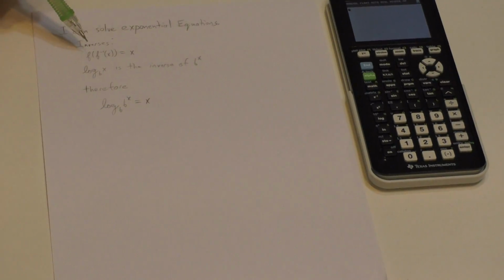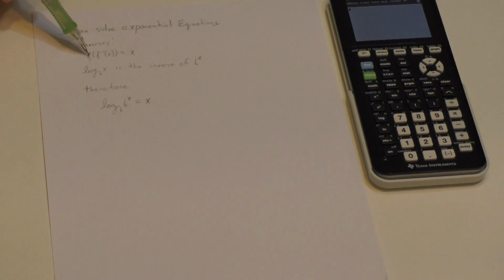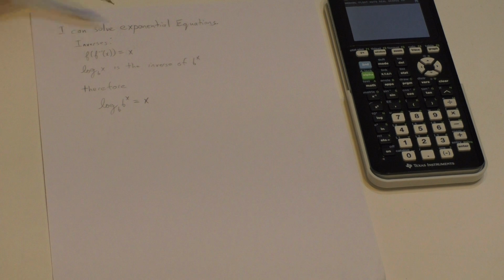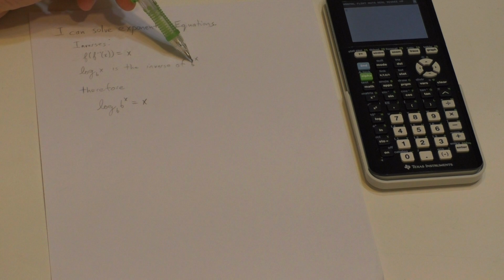I'm going to show you guys how you can solve exponential equations. The key here is to understand some stuff about inverses, okay? The idea is if you plug an inverse into the function of that inverse, it produces just x. They basically cancel each other out. Log base b of x is the inverse of b to the x.